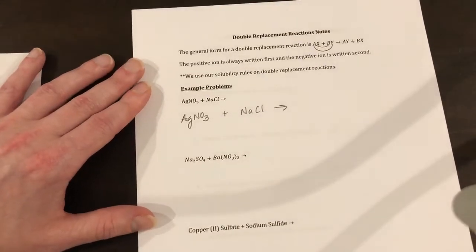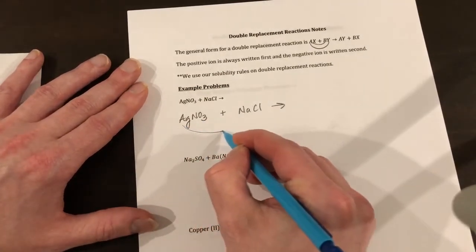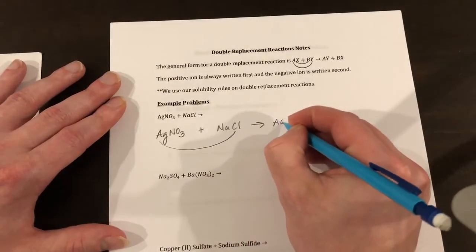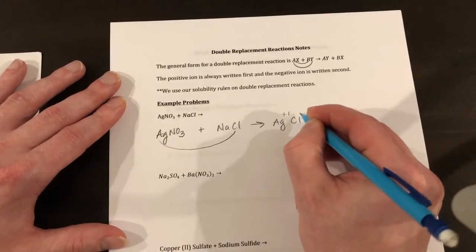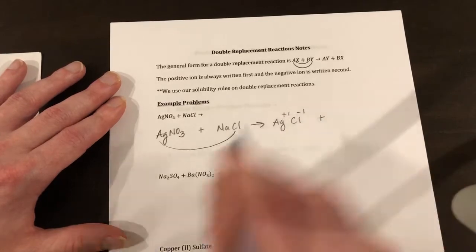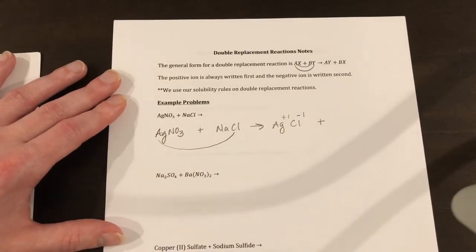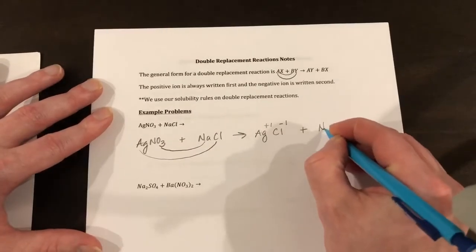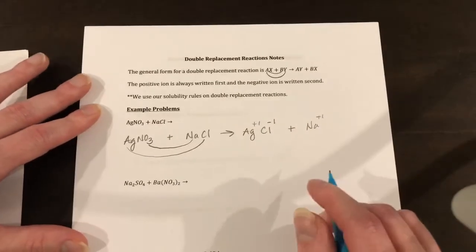So what we're going to do is take the outer two ions and put them together. Silver has a +1 charge. Chlorine has a -1 charge. And then we're going to take the inner two ions and put them together. Na has a +1 charge.